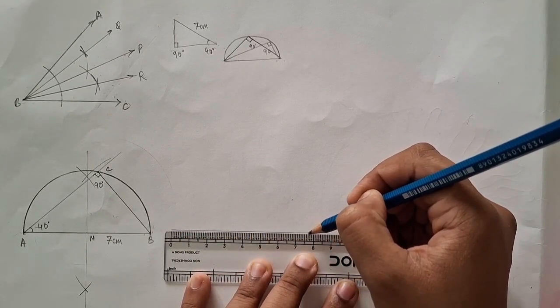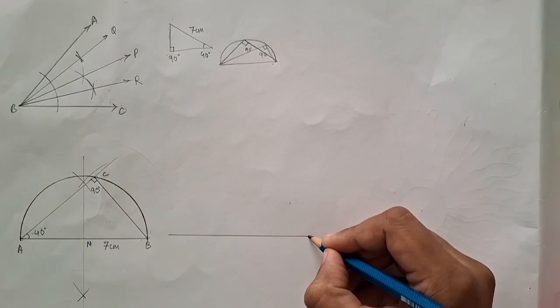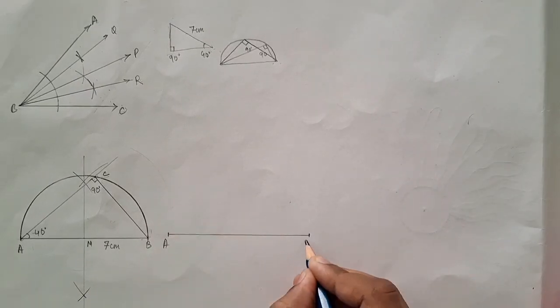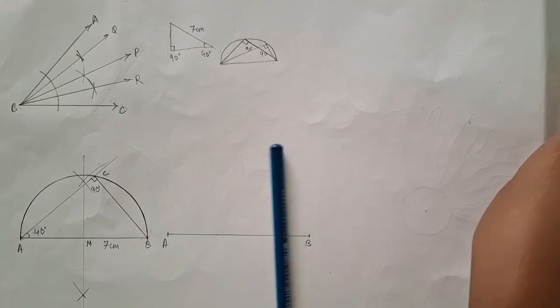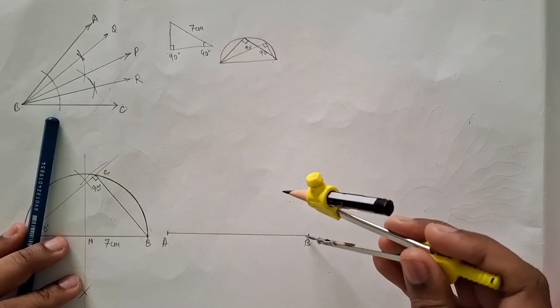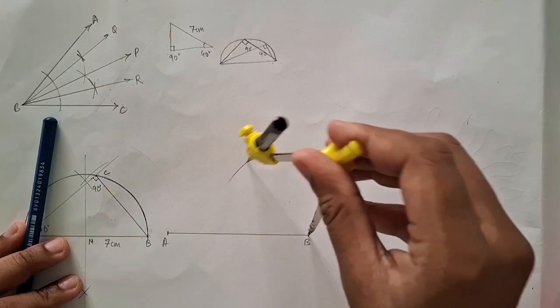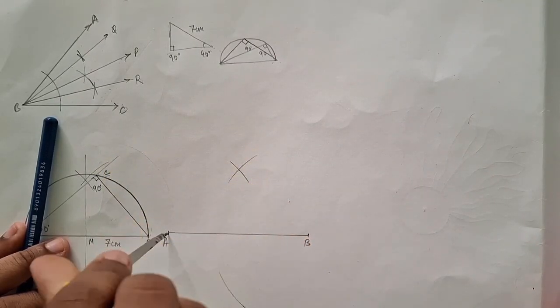Be precise with your measurements. Every millimeter makes a big difference after the construction has been completed. So I will name this line as AB. Again, to find the center of AB, I will take more than half of the radius of AB and bisect line AB.